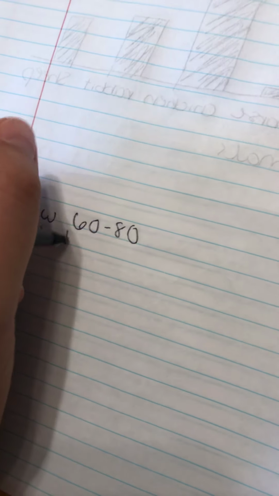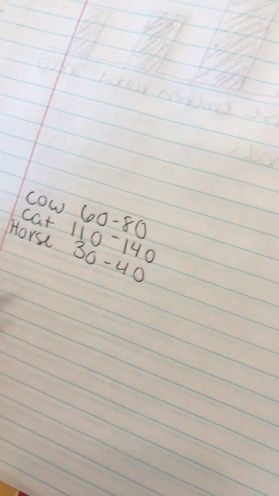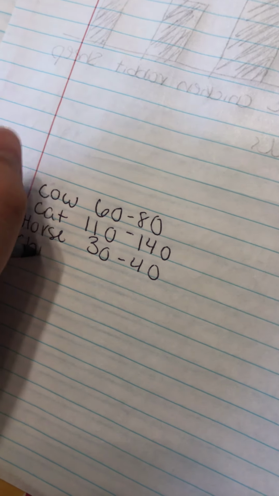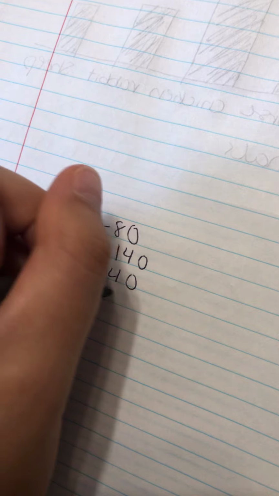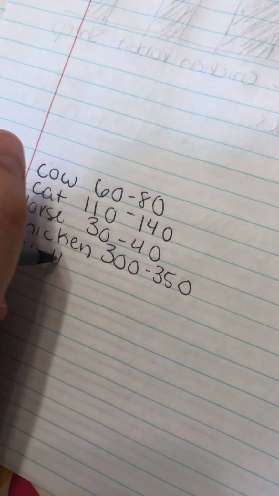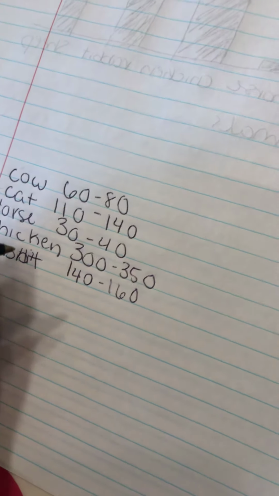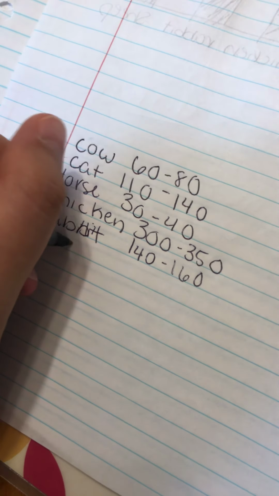what he found. He found that a cow has 60 to 80, cat 110 to 140, horse 30 to 40, chicken 300 to 350, rabbit 140 to 160, and then a sheep 70 to 140 beats per minute.